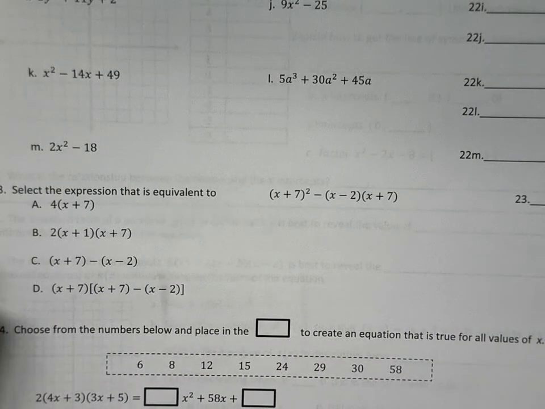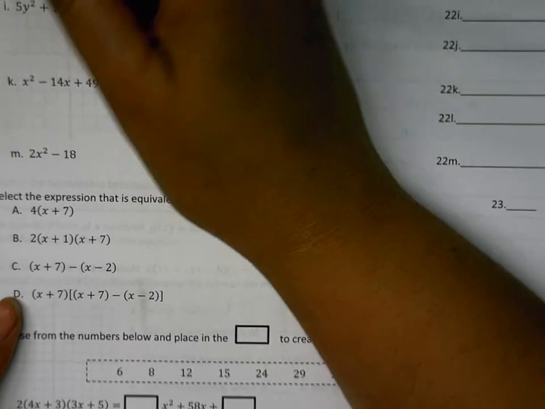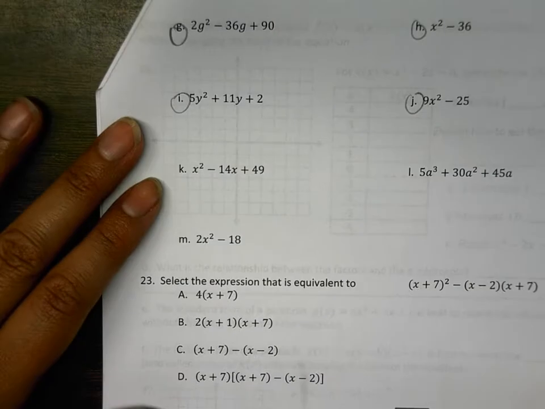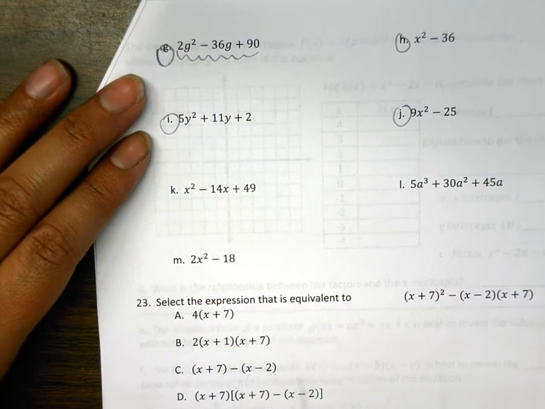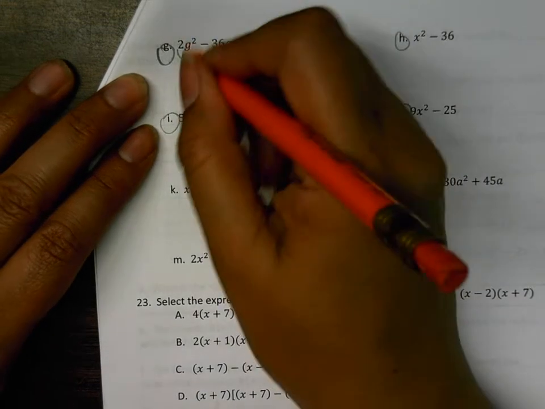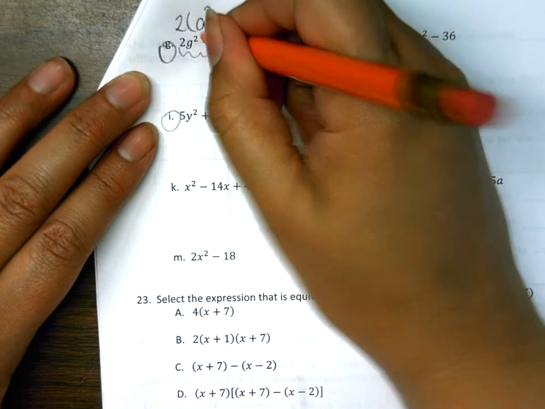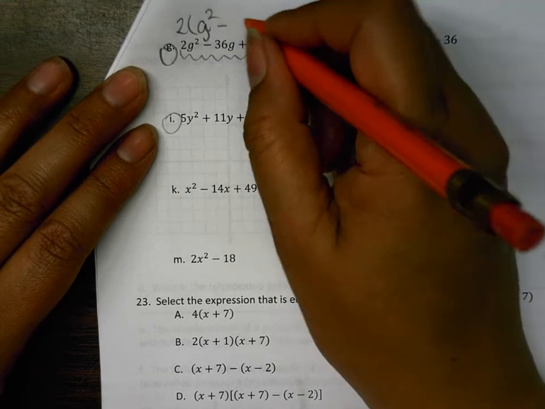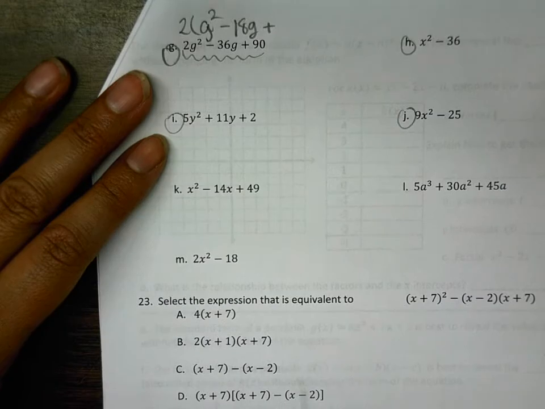Guys, I do want to do H, J. Let's do these four up here. Okay. What kind of factoring is here before I do my double bubble? Does anybody see the GCF that comes out first? 2. So I'm going to put it up here. 2 and then g squared minus, 2 times what is 36? 18. g plus 2 times what is 90? 45.